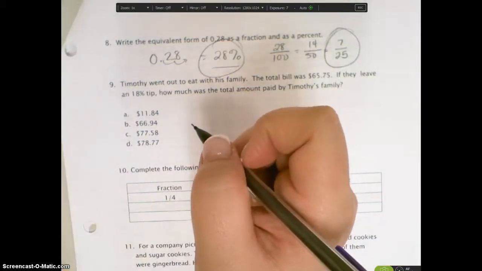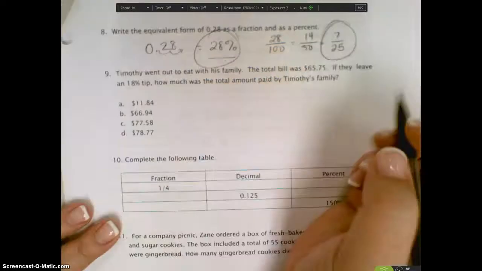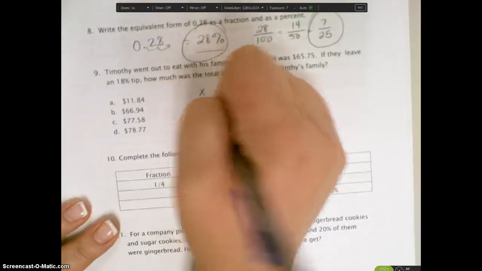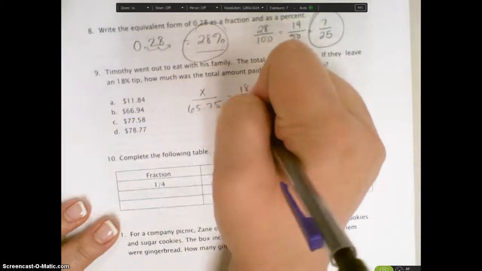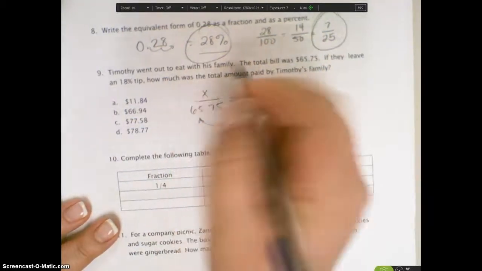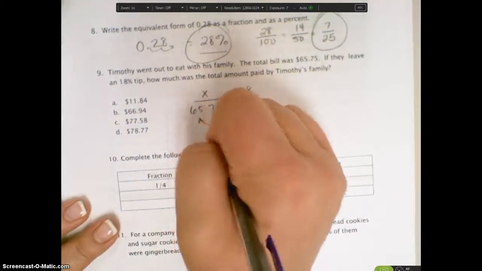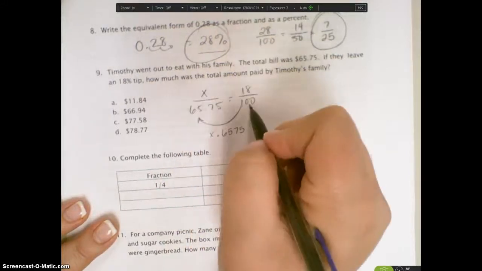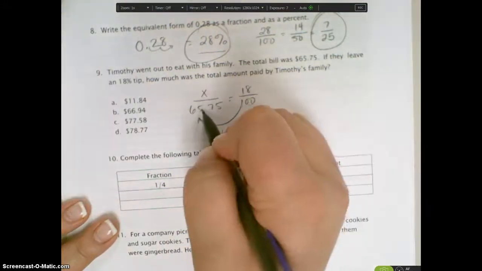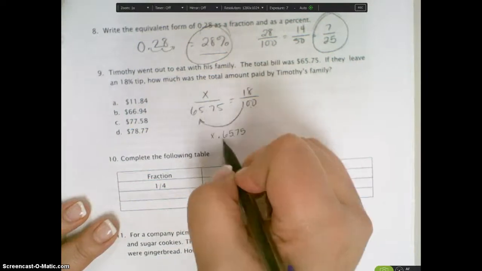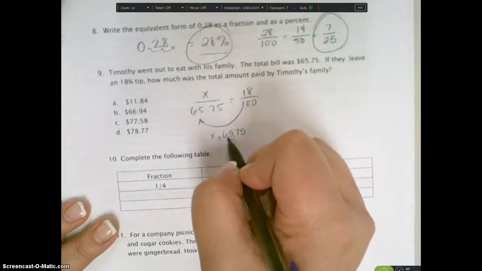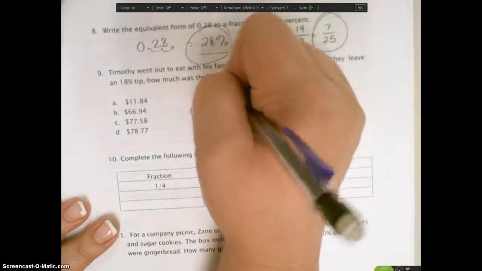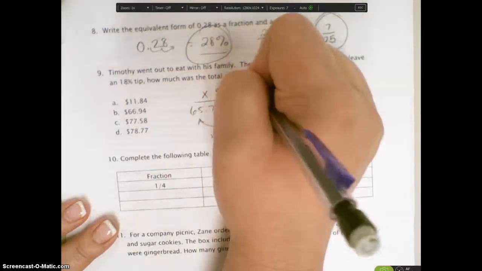We need to set up our proportion here. So my proportion is going to be the amount of my tip over my total, $65.75, is equal to the percent over 100. You should have nicer numbers than this in your CBA, but I'm going to multiply this by 0.6575, because if I multiply 100 times this, I would get 65.75. I know that because when I multiply by 100, I move the decimal 2 places to the right, which means it would give me that. So that becomes my scale factor, which means I need to multiply the top by that also.